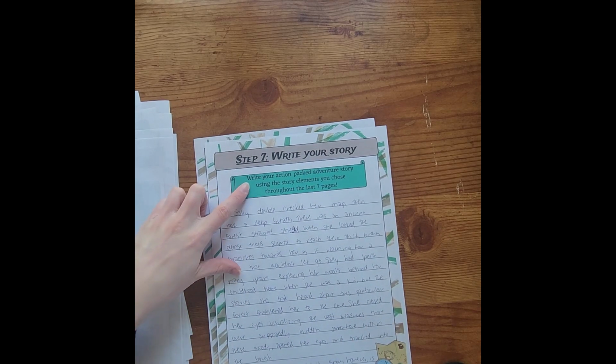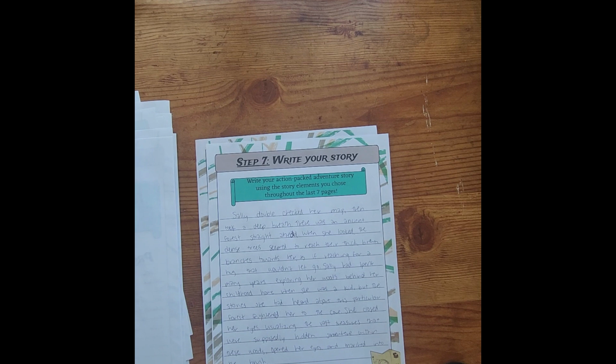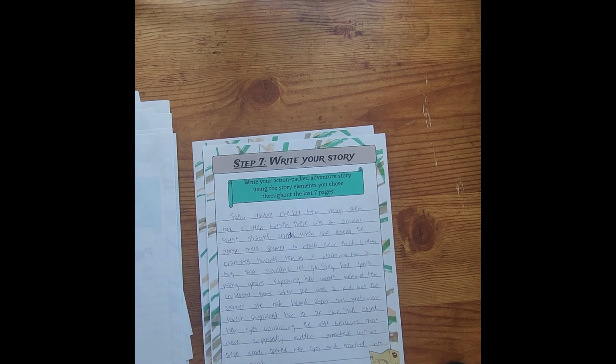So it says, write your action-packed adventure story using the story elements you chose throughout the last 7 pages. I have: Sally double-checked her map, then took a deep breath. There was an ancient forest straight ahead. When she looked, the dense trees seemed to reach their thick brown branches towards her, as if reaching for a hug that wouldn't let go. So this is a direct reflection of the setting that I chose earlier.